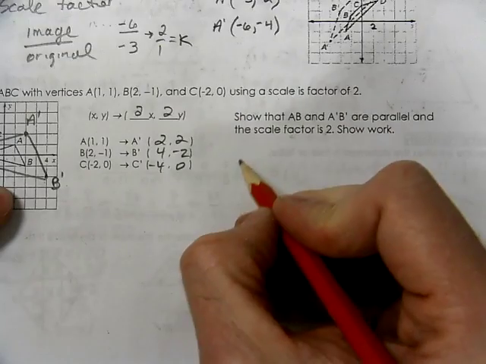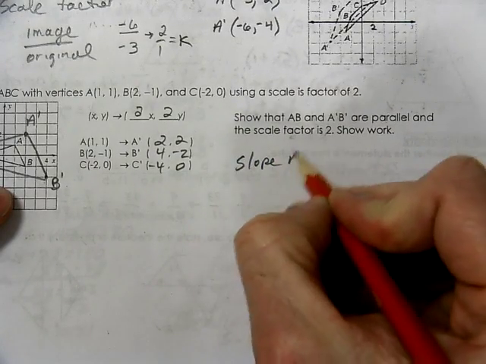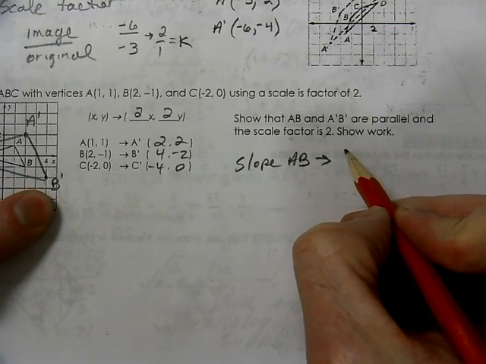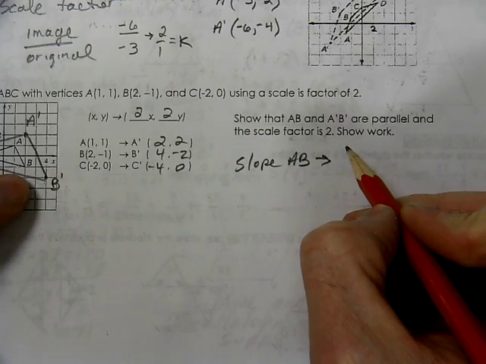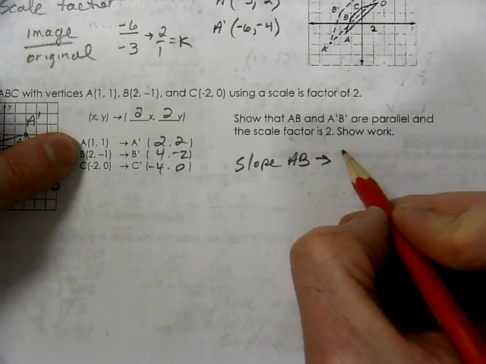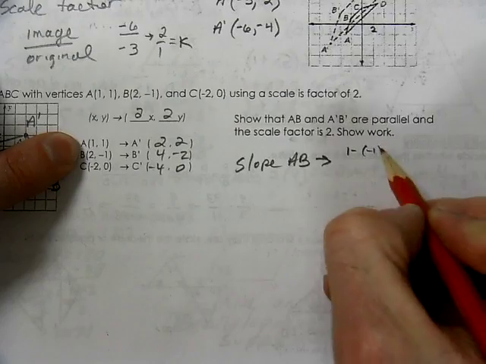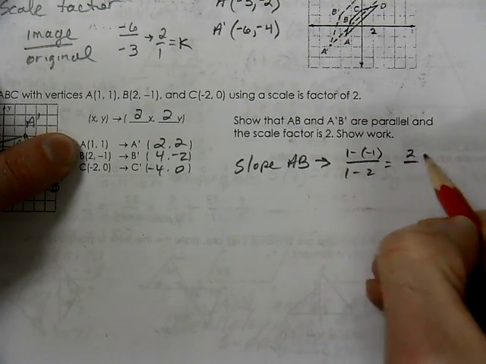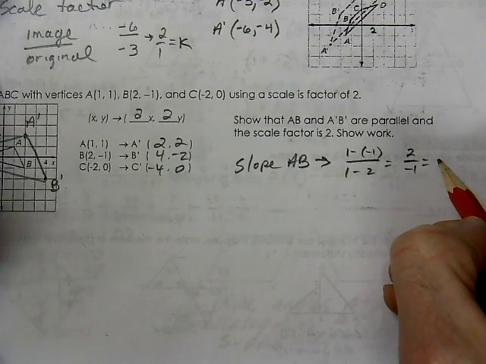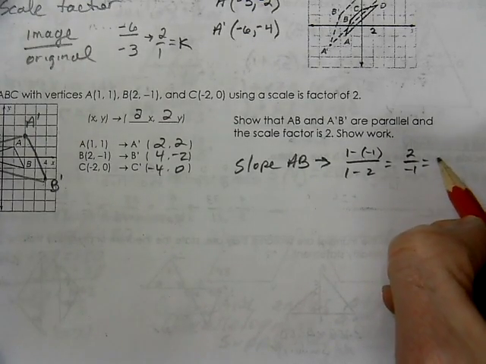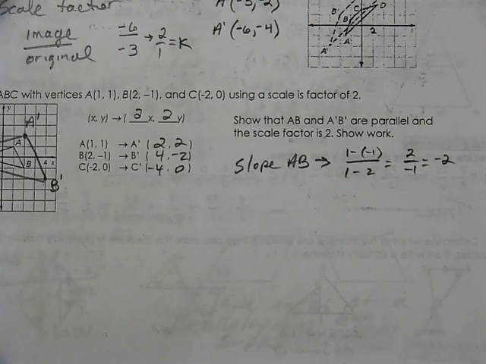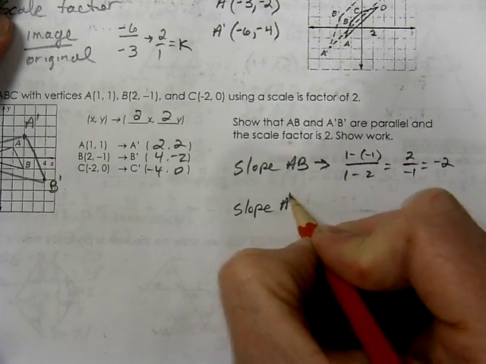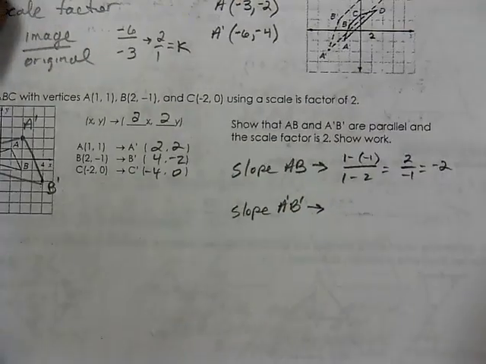So to show that, the slope of AB, we take our y minus our y and our x minus our x, and we get a slope of negative 2. And we're supposed to show that it is parallel to A prime B prime.